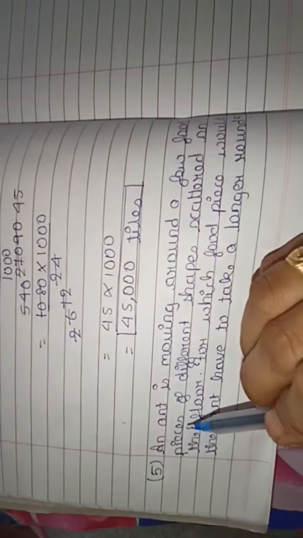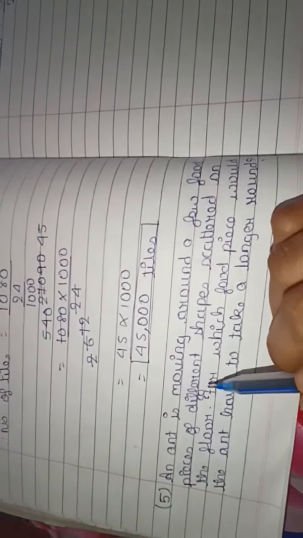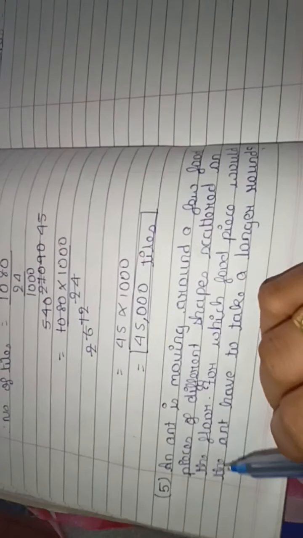Question 5. An ant is moving around a few food pieces of different shapes scattered on the floor.